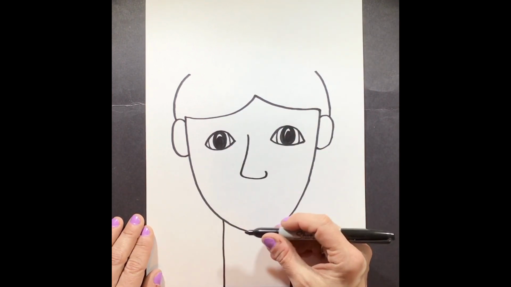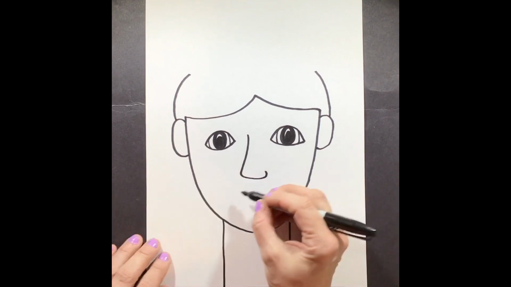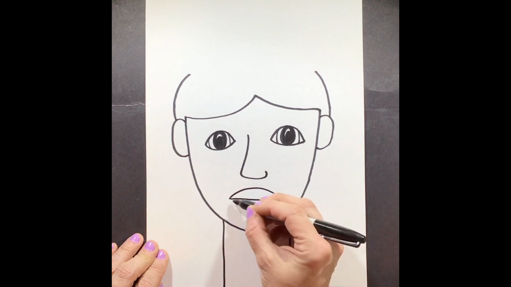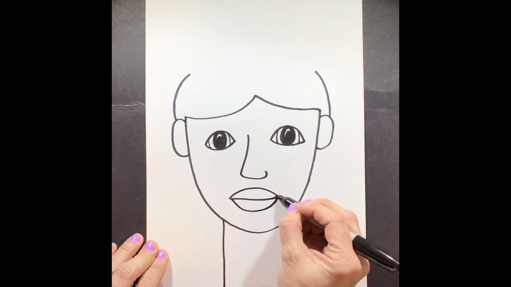All right, so step number 8, we're going to add the lips. And we're just going to make some big lips for her.